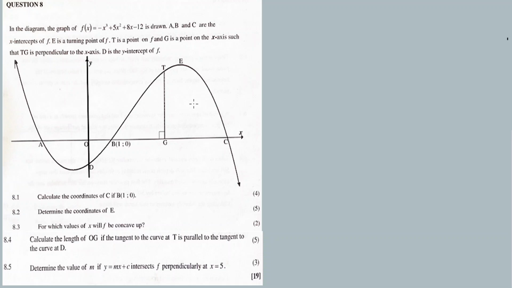Alright, question 8. It's a question on our functions, but it's a cubic function, this one.